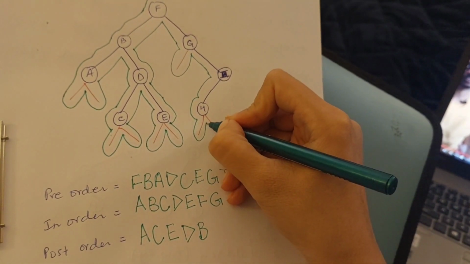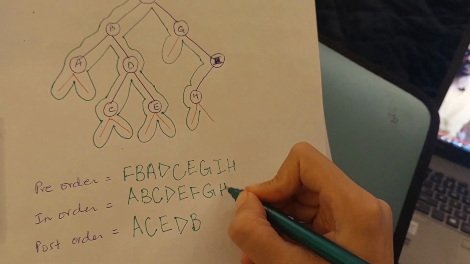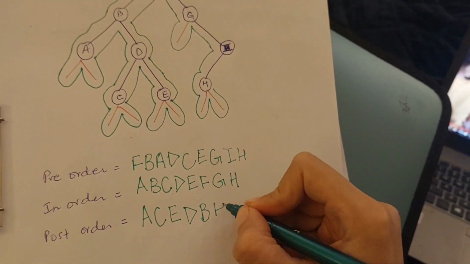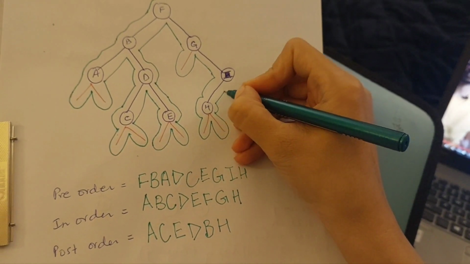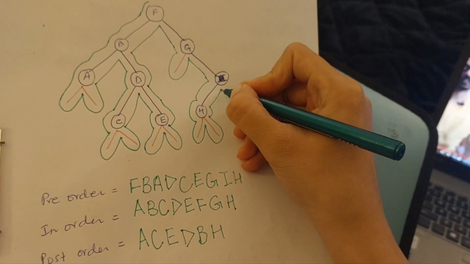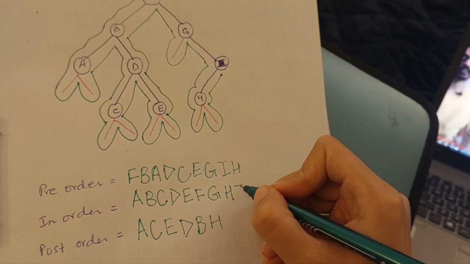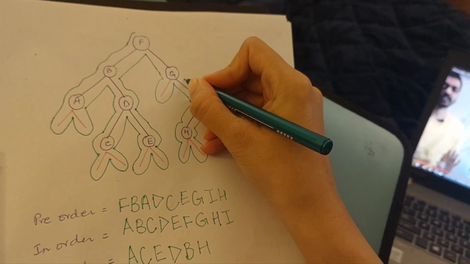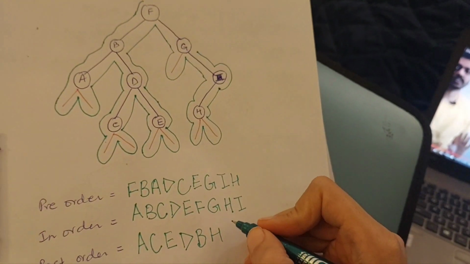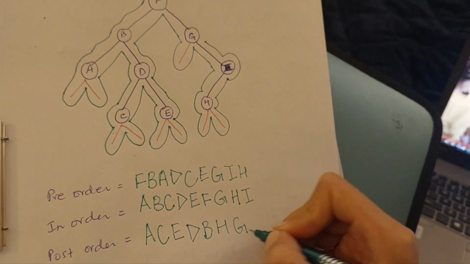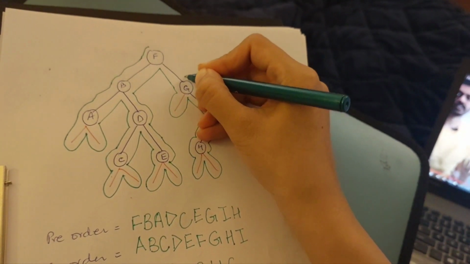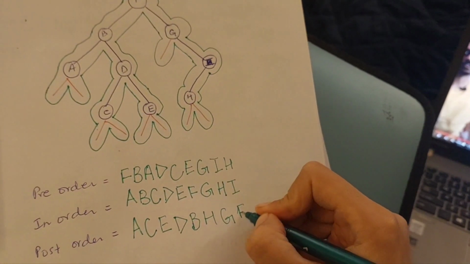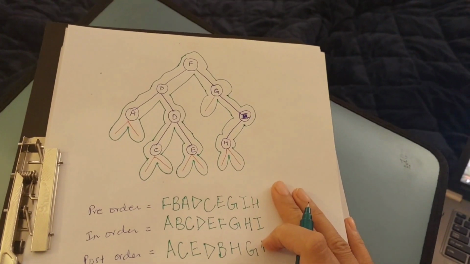I'll continue my journey. I hit H again, so this is the second time I hit H, so H will come here, and now this is the third time, so H will come here, and now I'm going upward, so I reach I, and this is my second hit on I, so it will come into in-order. From here I will start moving upwards, and when I move upward I reach G, and this is my third time at G, so I'm going to put G into post-order, and from G I will go back to the root node, which is F, and this is my third hit of F, so F will come here. So this is how I have covered all the nodes.